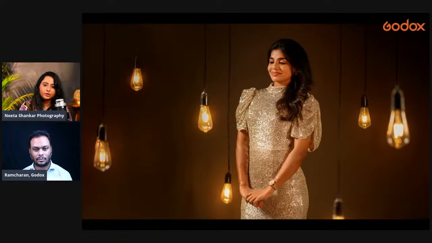So even if you remove the modifier and use it bare bulb, you still will get a decent quality light output, because your softbox or your octobox also reduce the power of your light by a stop or two stops, depending on what kind of modifier you're using. So you could also try using bare bulb.